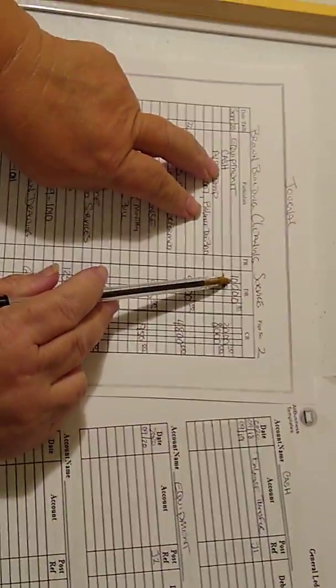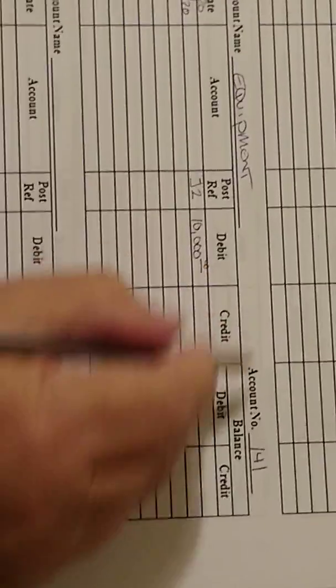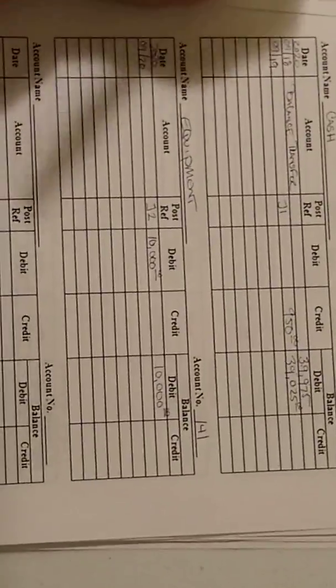So the equipment we received is worth $10,000. So we're going to debit it, $10,000. And then we're going to go ahead and transfer that over here to the debit. Okay? And then over here, we're going to write our account number, 141.